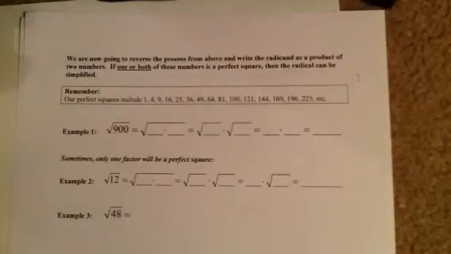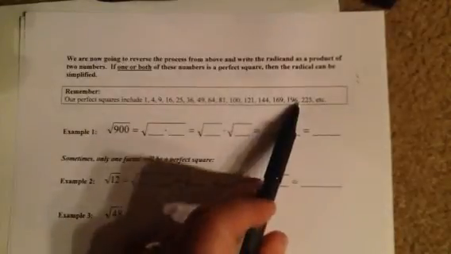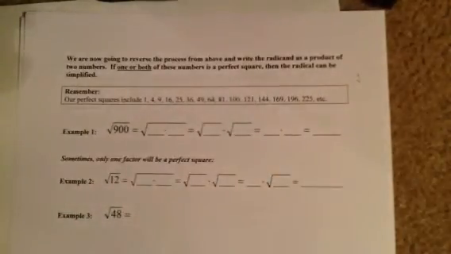So this is where the reason that we memorize the first 20 perfect squares is because these are problems of recognition. You have to recognize perfect square factors. So I gave you a list of the first 15. We memorized up through the first 20.